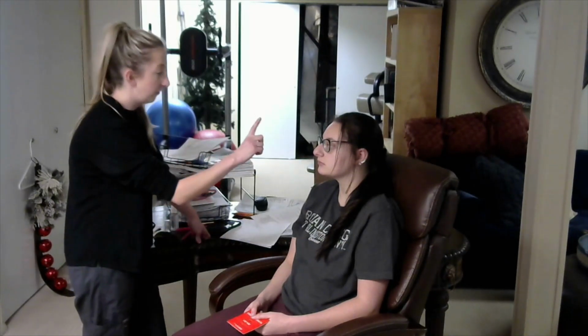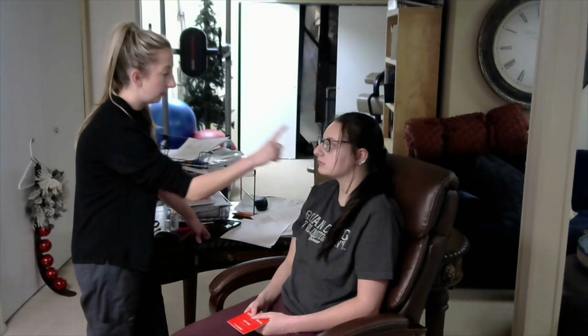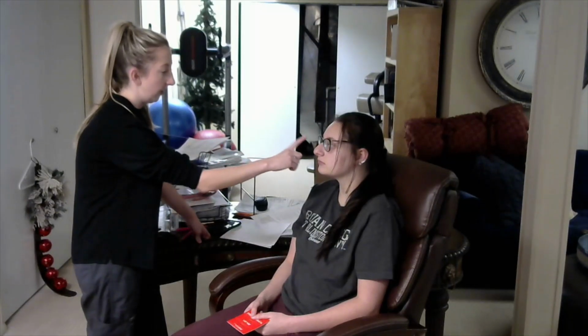Next, we will test for accommodation. You're going to stare at my finger and follow it with both eyes. We're checking for strabismus, which is crossing of the eyes, as well as nystagmus, which is involuntary eye shaking.